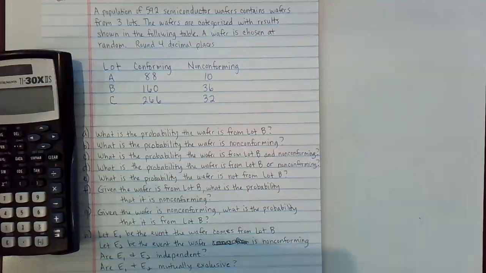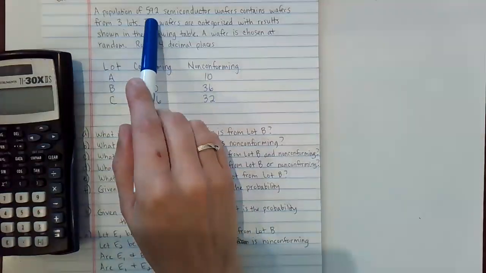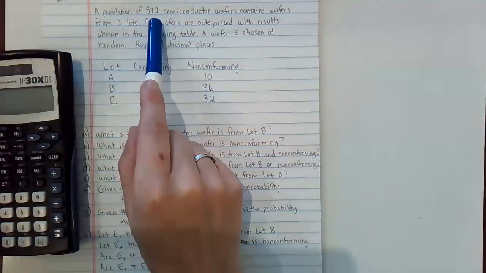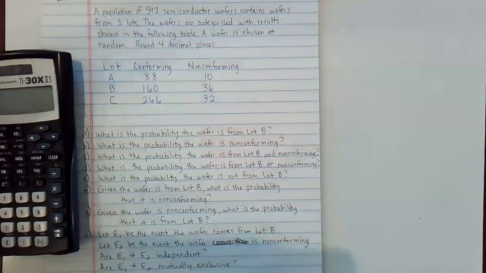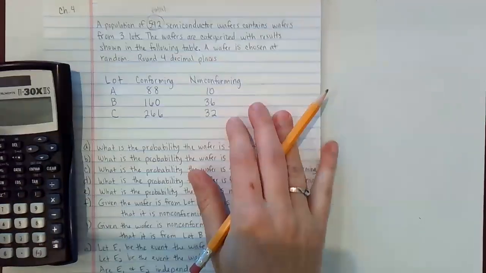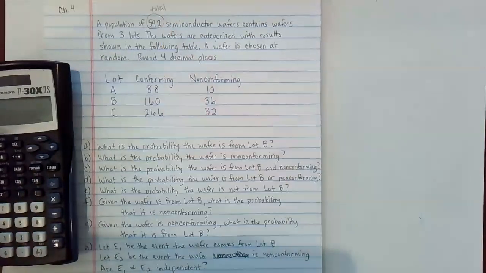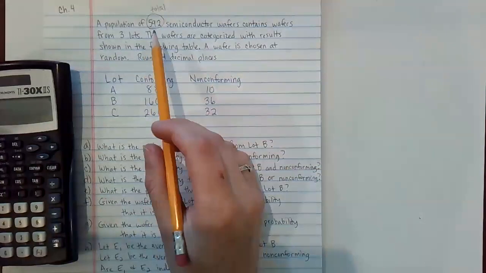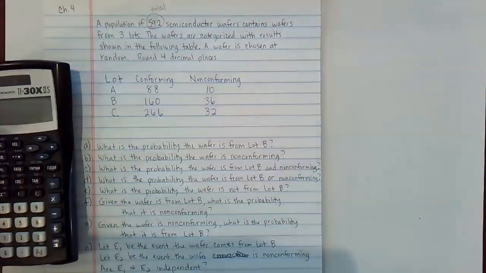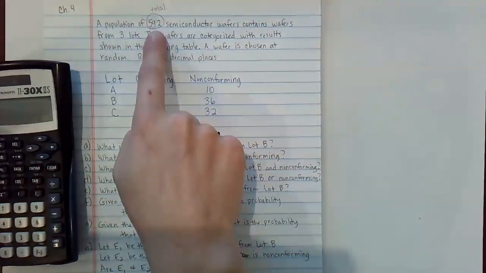It reads, a population of 592, which is important. This number right here is going to stand for our total. And our total is going to represent our sample space. So I know that this number is going to be my denominator for many of my questions. It might not be all of them, but it is going to be for most.